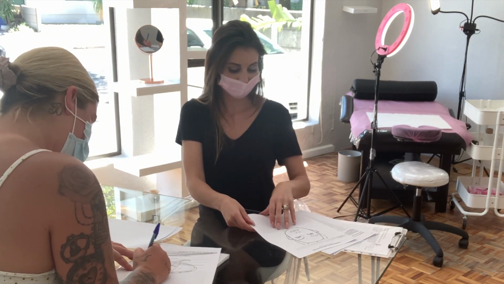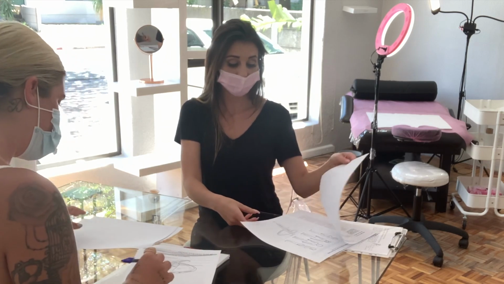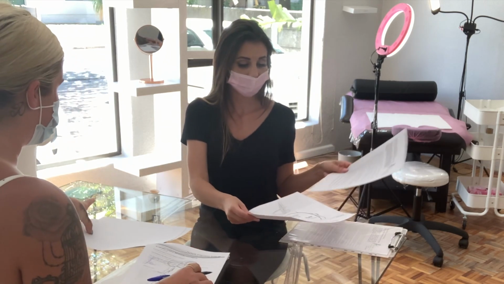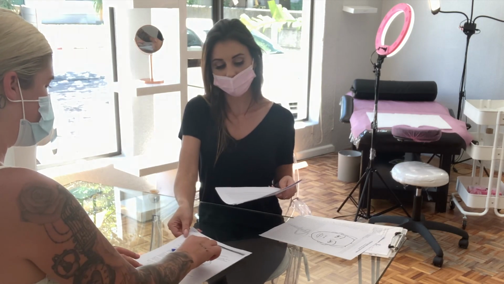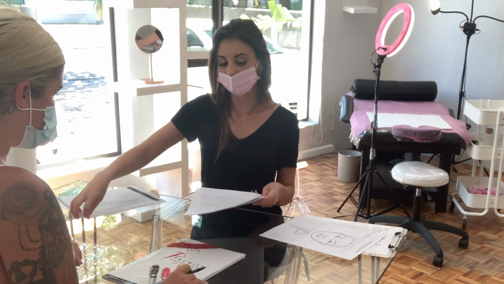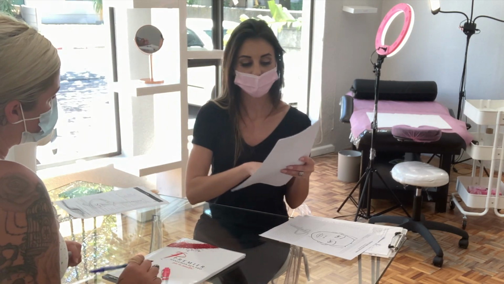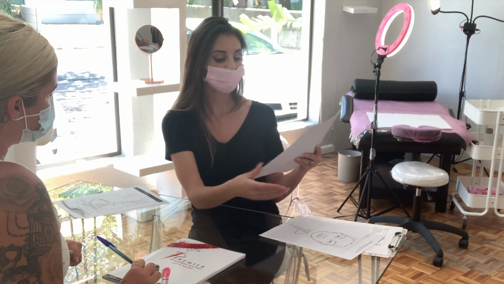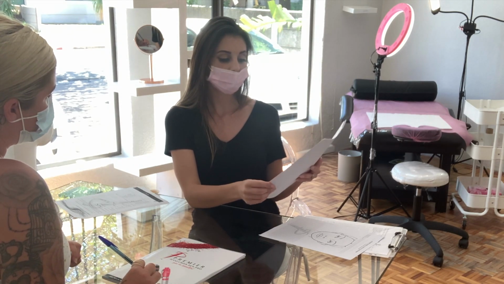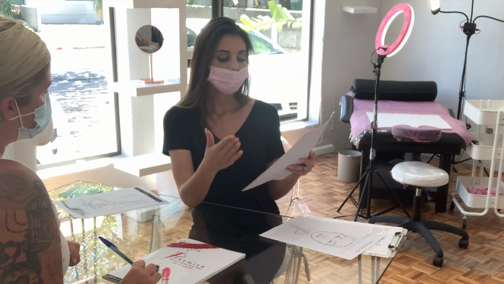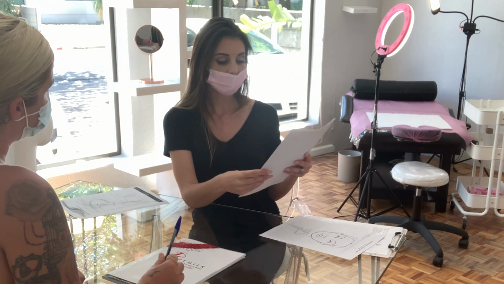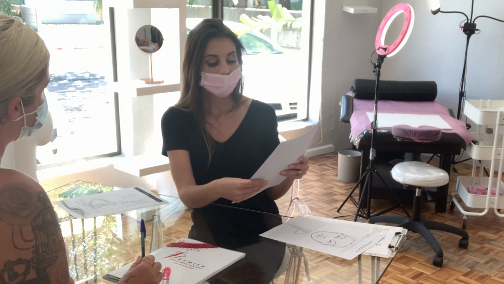We also ask them about active skin conditions. Again, we have a list to go through. Here, the most important one relating to Hyaluron Pen is herpes simplex. If they are prone to fever blisters, we need to get them on antivirals because the trauma caused to the lip during this procedure can ignite a little cold sore to come through if they have the herpes simplex virus.